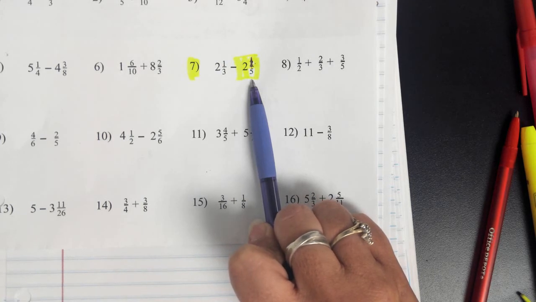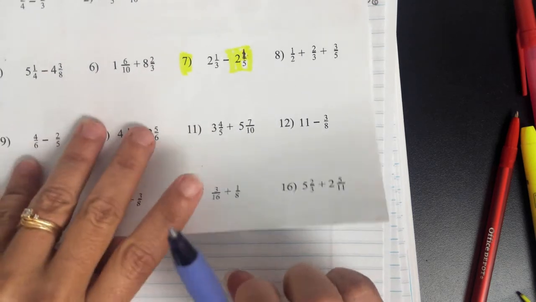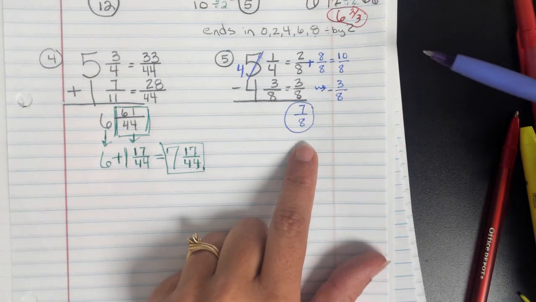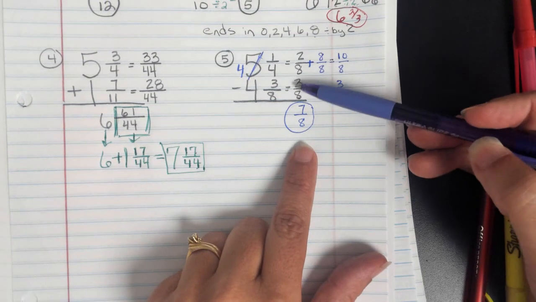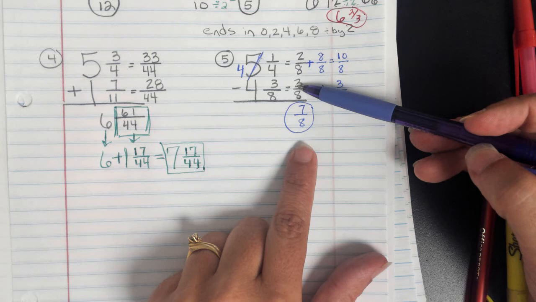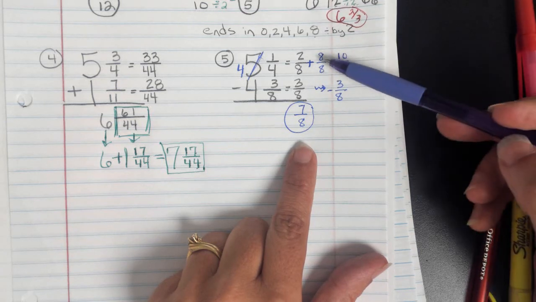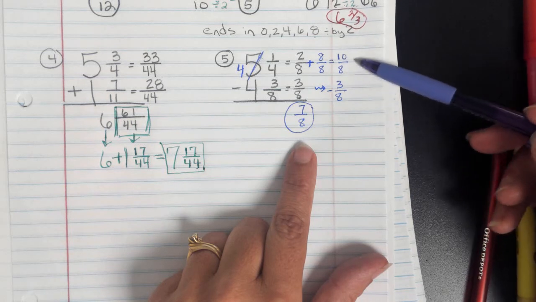Yes? I don't know how you got 7 eighths when the top number was lower than the bottom, the 2 was lower than the 8. I don't know how you got that, you added that. Okay. It's okay. Yeah, I borrowed and added more to it to make the top number bigger.